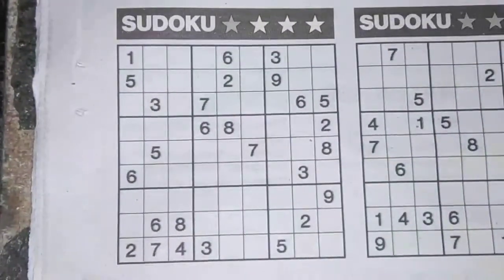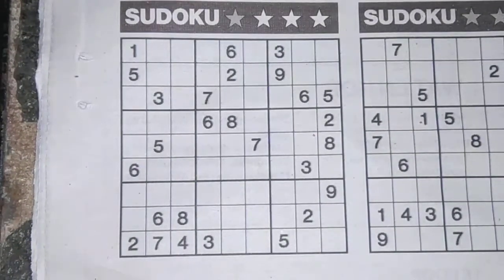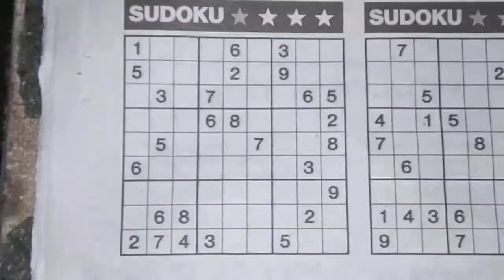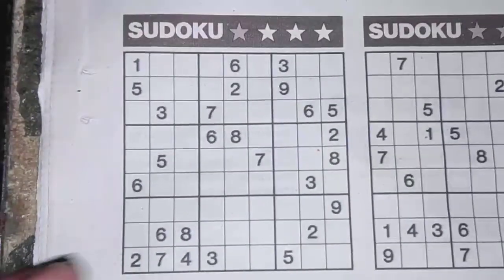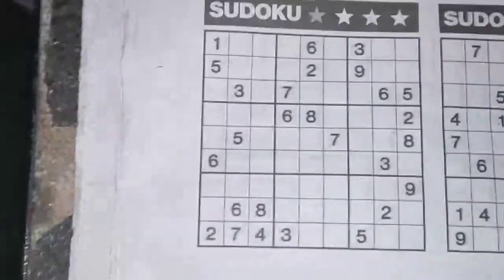So total 5 puzzles to solve, and we will start first with the Sudoku with a 1 star. So let's get started.